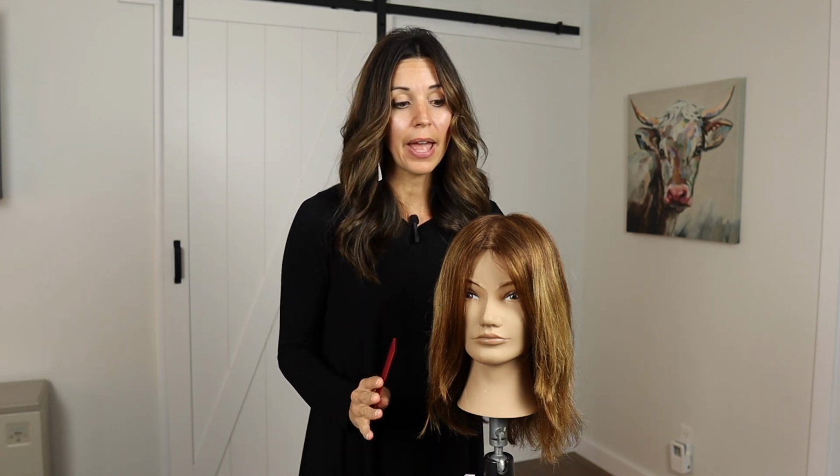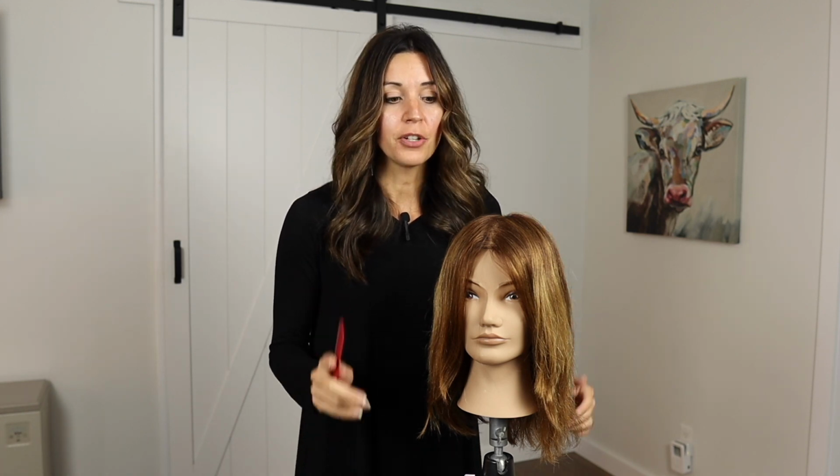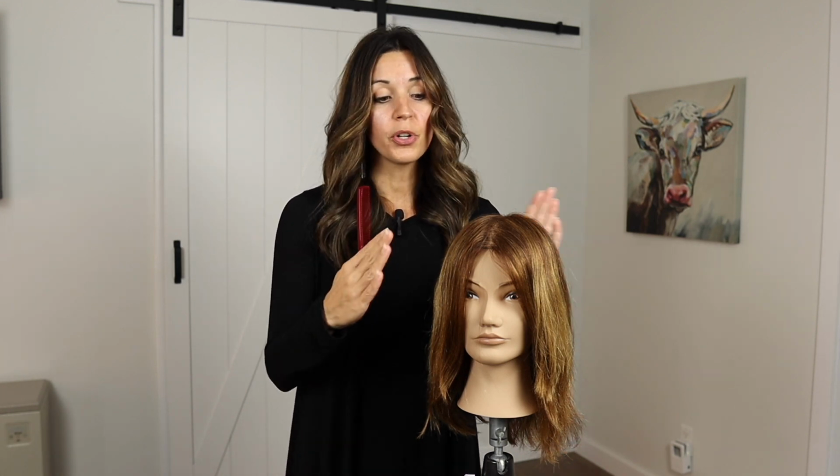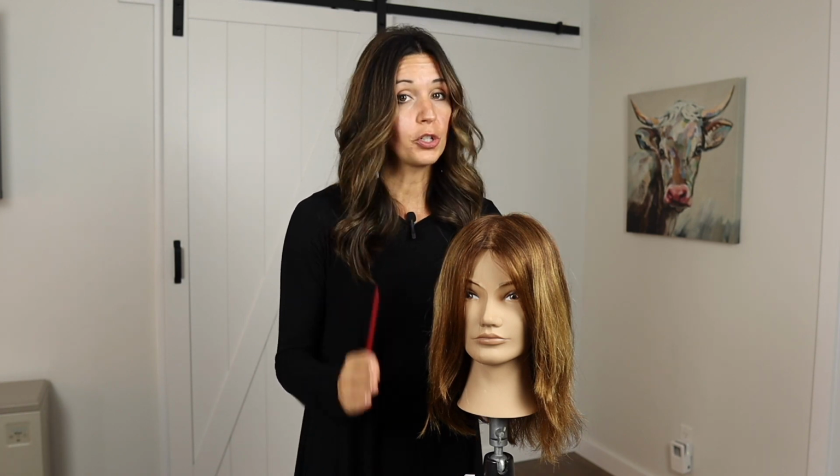Now that you're able to locate the different areas and reference points on the head, you can accurately section for consistent results. You will always know where your hair is going to fall when you do your haircuts. You're always going to know how the hair is going to fall when you do your color placements.